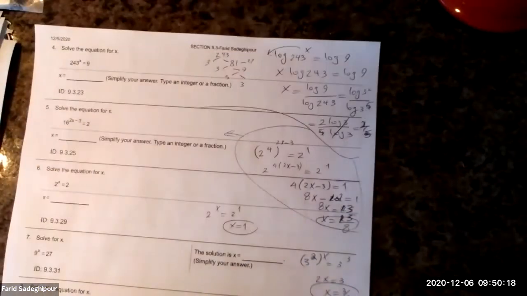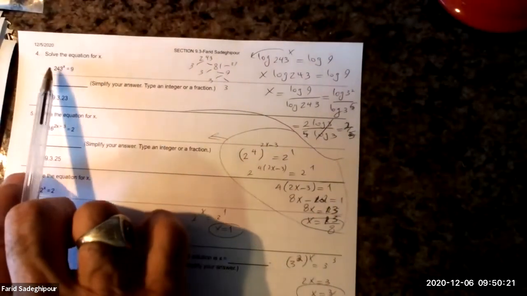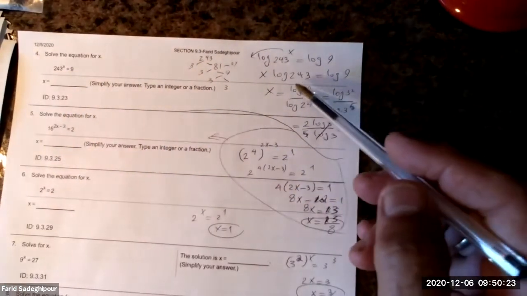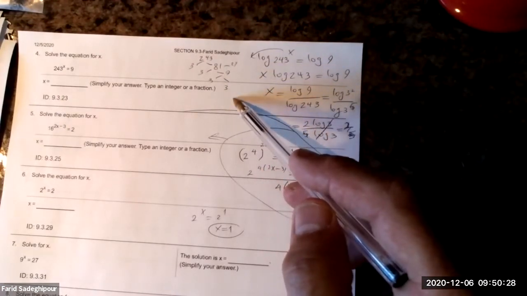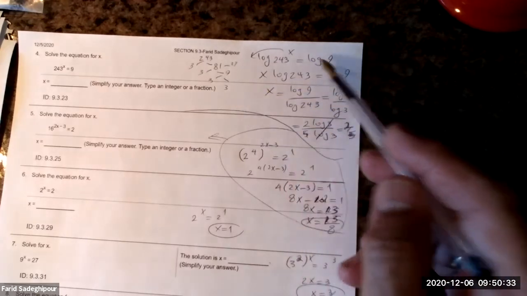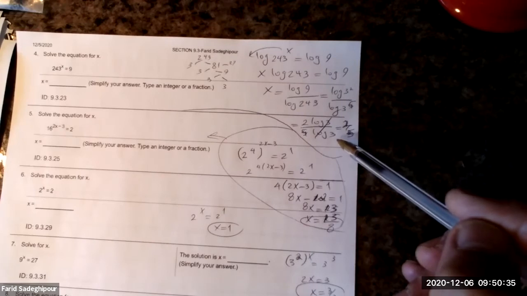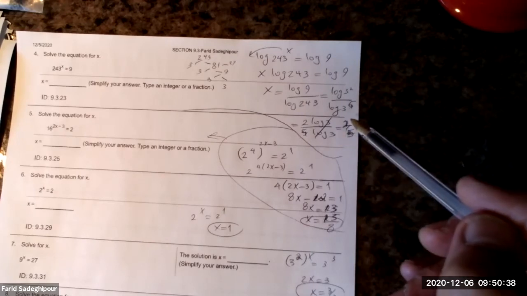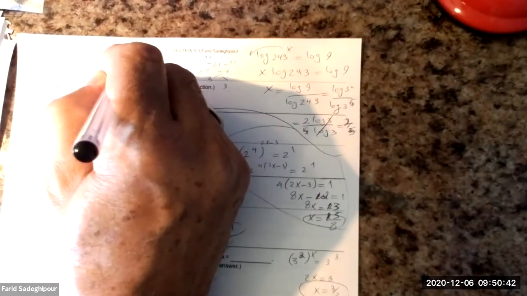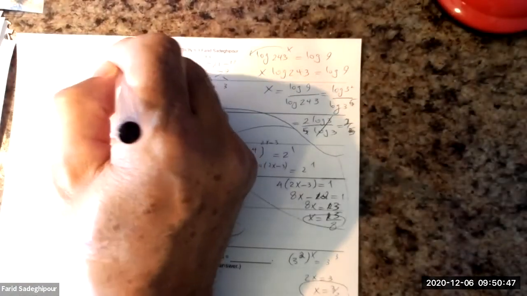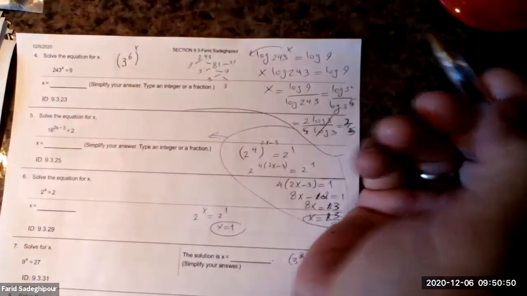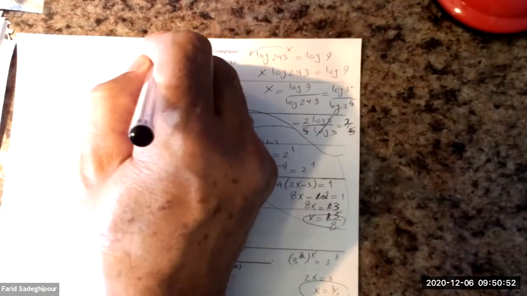For this one, 243, I broke that one here. This is one way to do it. 243 would be 3 to the power of 5, to the power of x, and 9 is 3 to the power of 2.